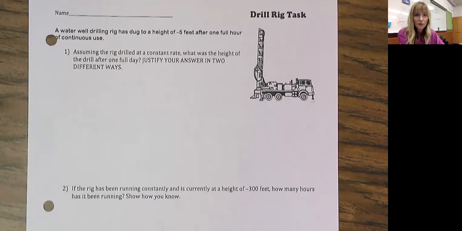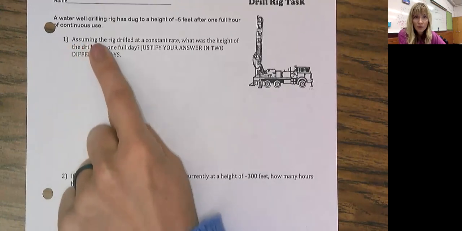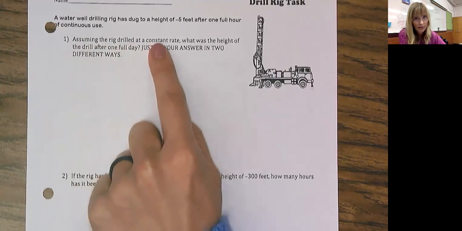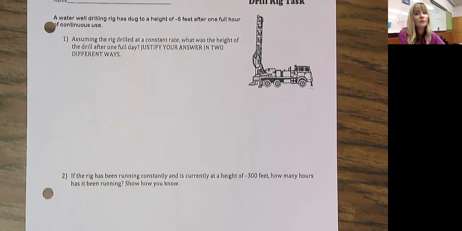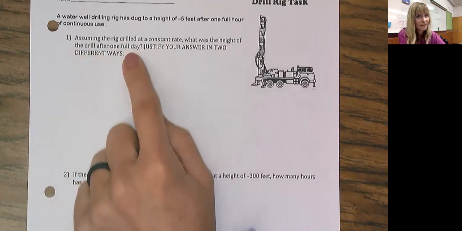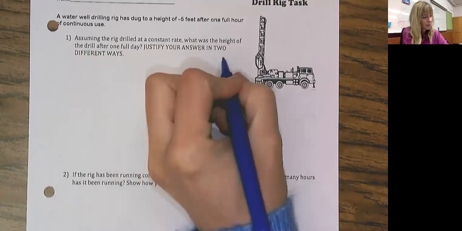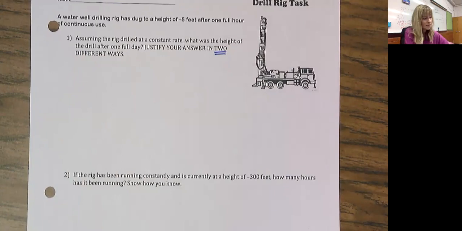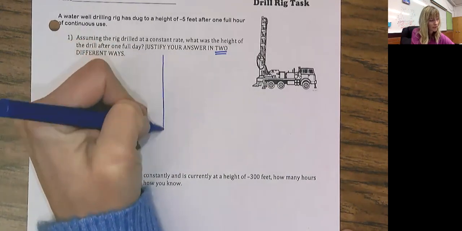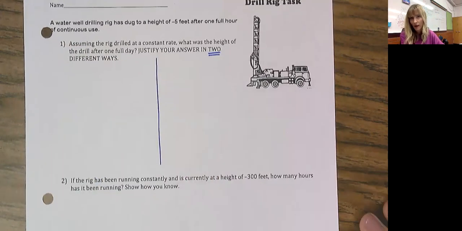You are only going to focus on questions 1 and 2. I'm going to read them to you, and then you're going to pause the video and give them a try in whatever way makes sense to you. Question number 1 says, assuming the rig drilled at a constant rate, meaning it keeps doing the same thing hour after hour, what was the height of the drill after 1 full day? This is the tricky part here, it says justify your answer in 2 different ways. Some people like to put a line down the middle here so that they remember, I have to show this one way, and then I also have to show this a second way, okay?